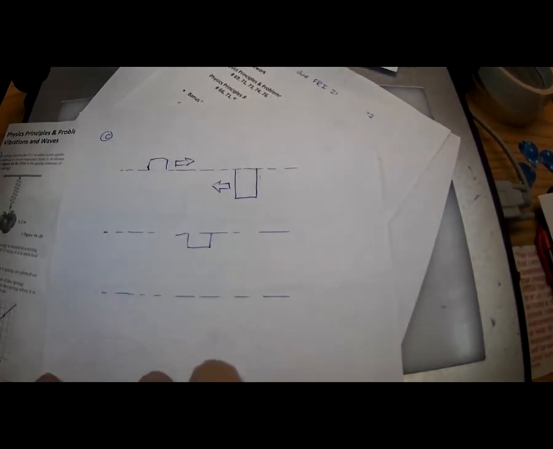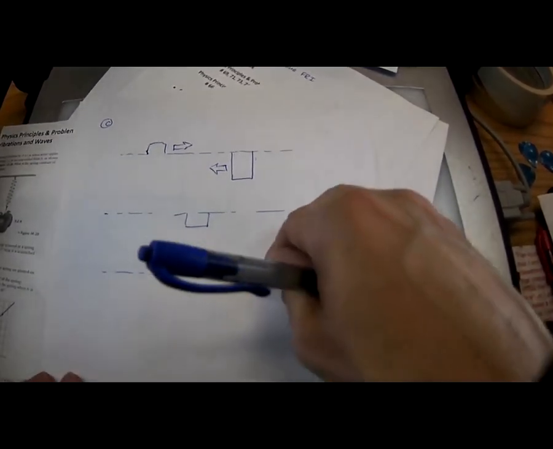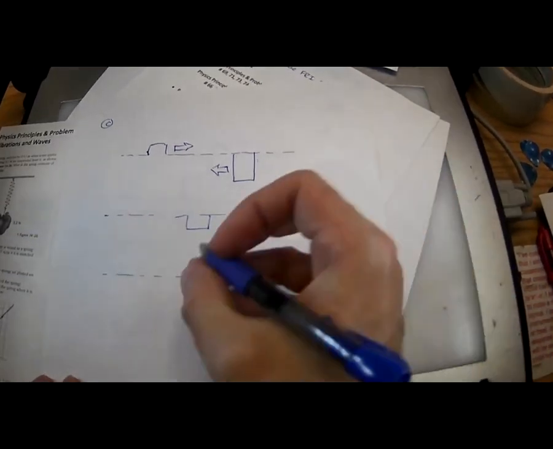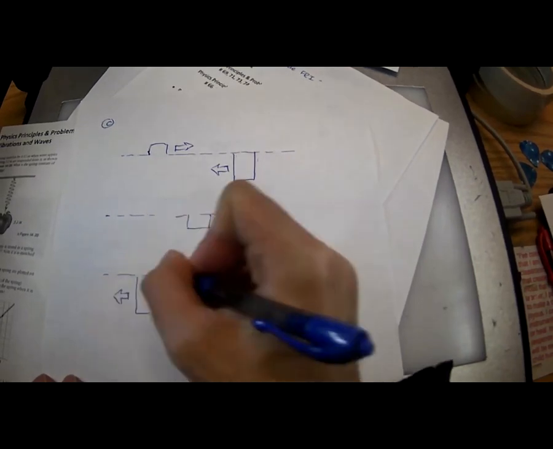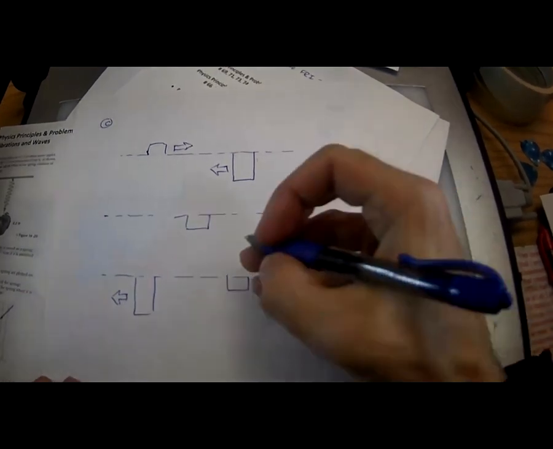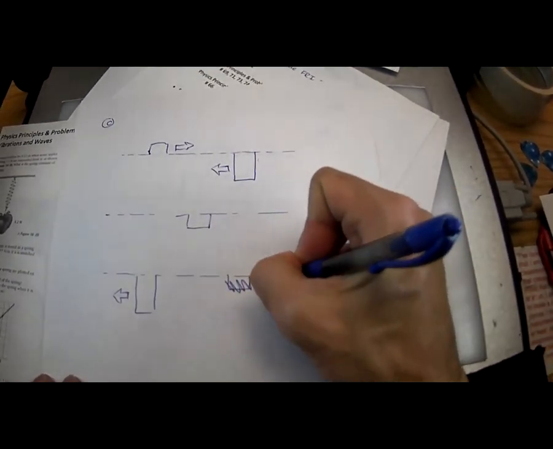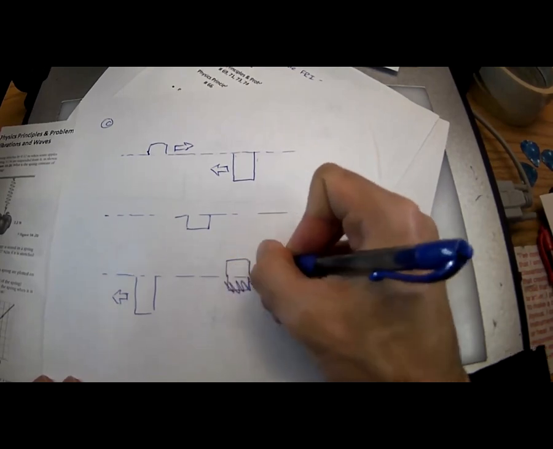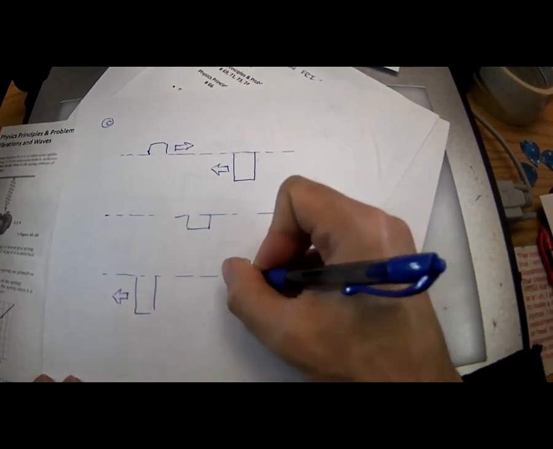But you know more of the story. You could go another step and say, after they pass each other, this guy's going to go like this and keep on going this way. And this guy's going to keep on going this way. There you go. Sorry, I messed up the last one. Like this. Okay.